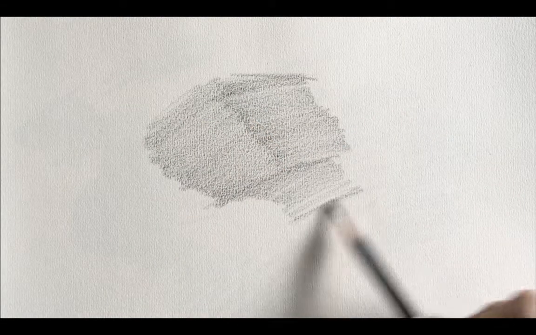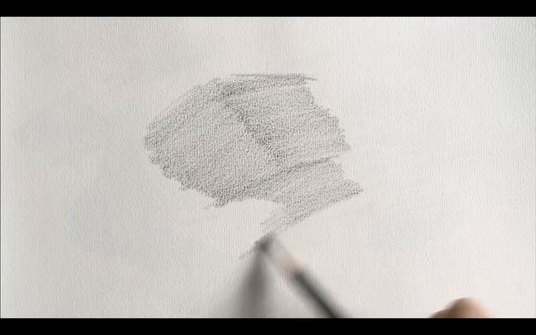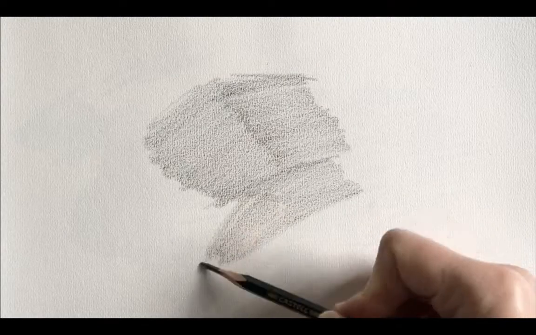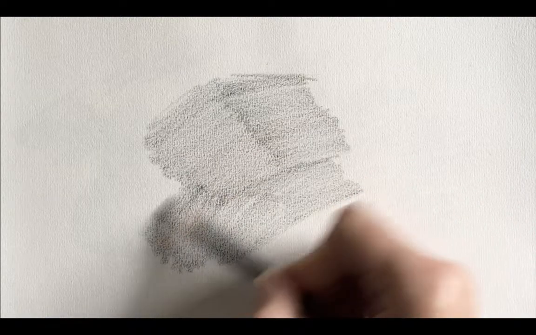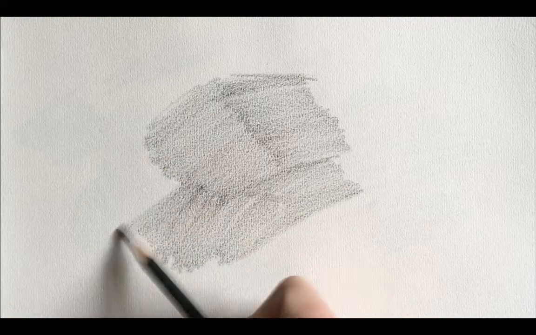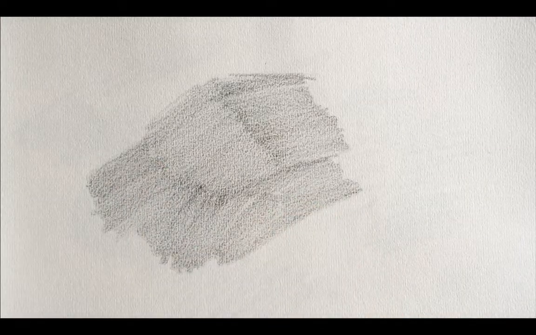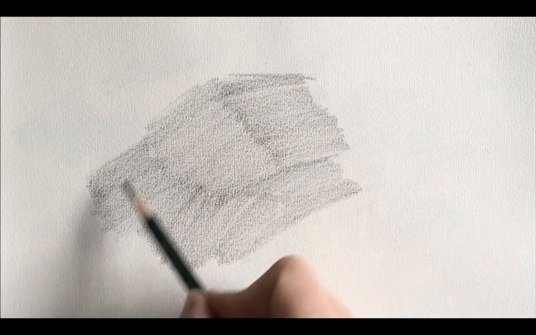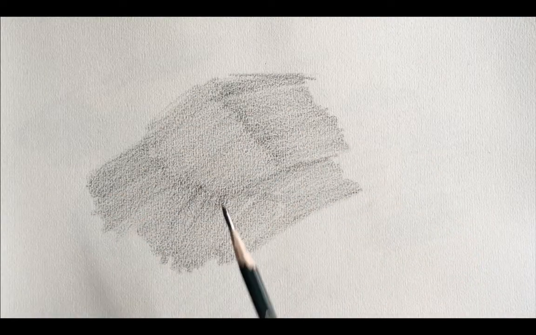This is how you can grow value shapes within delineated areas. I'm changing the angle slightly for each group of lines, and some of the ends overlap. That's something you may not like, but it's the first layer.